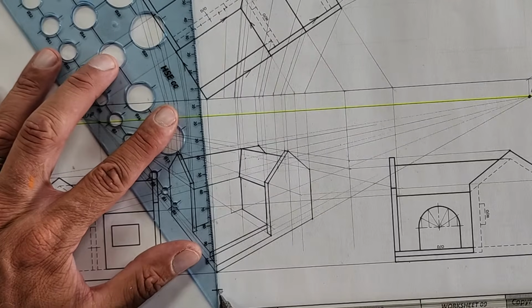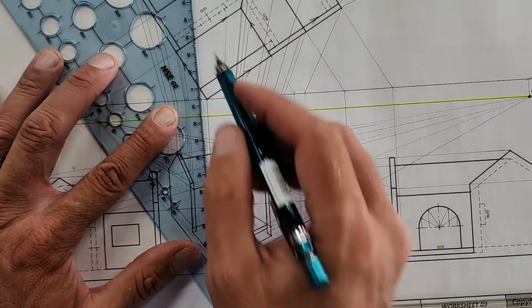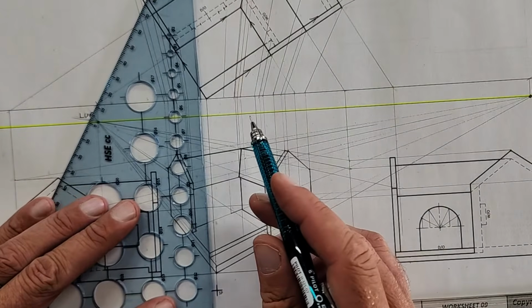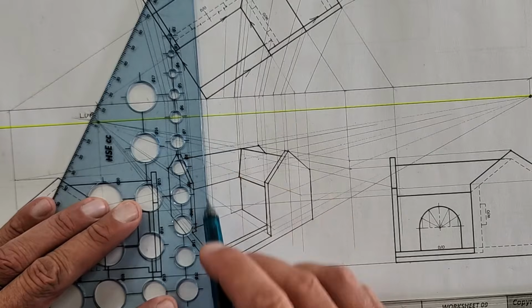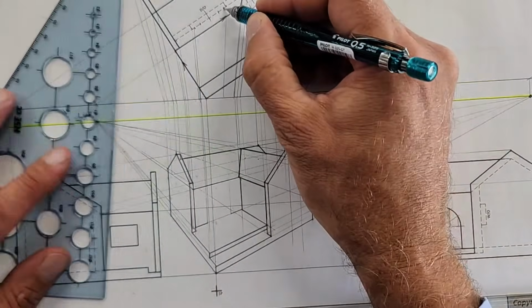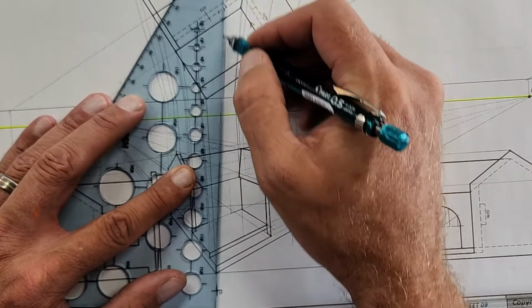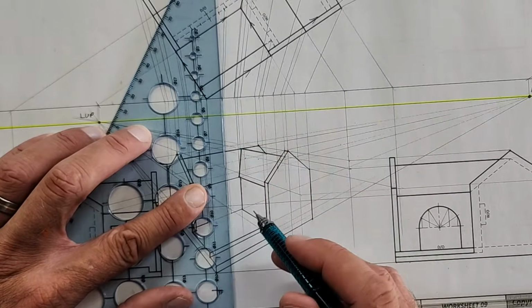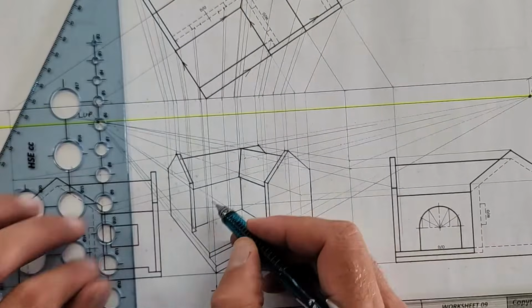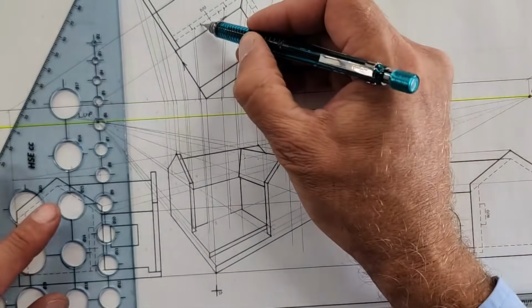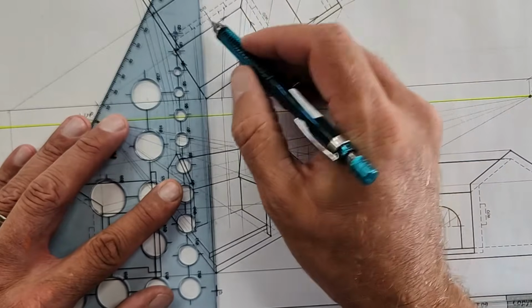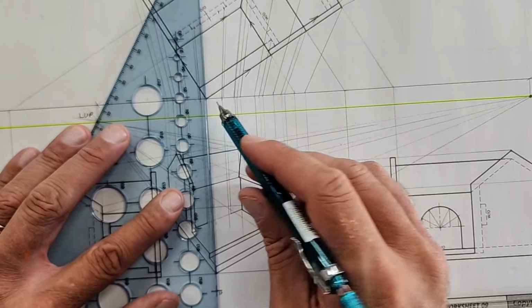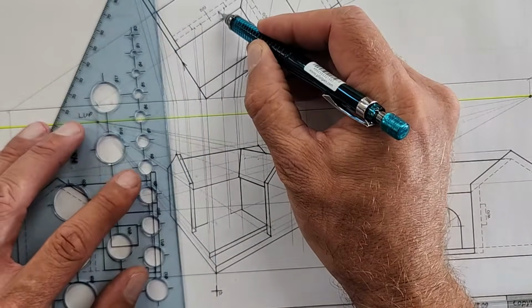Thank you. All right, the next one, aim it to the SP. Just on the inside there. The one on the opposite side, just on the inside. All right, those are the first two. Now we can do the next one. It's directly on that line, so we'll bring that down. Next one.